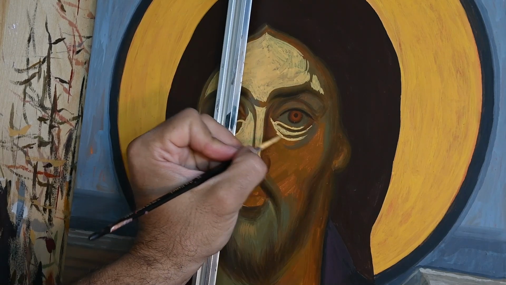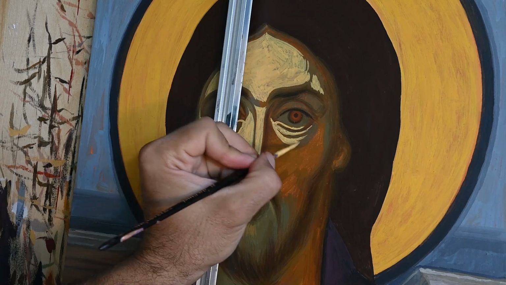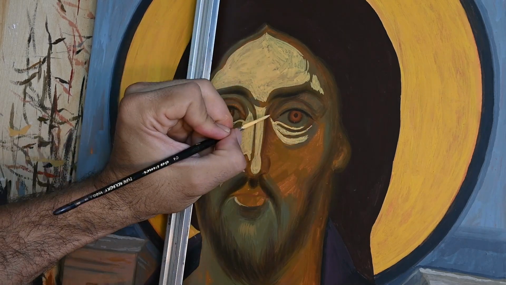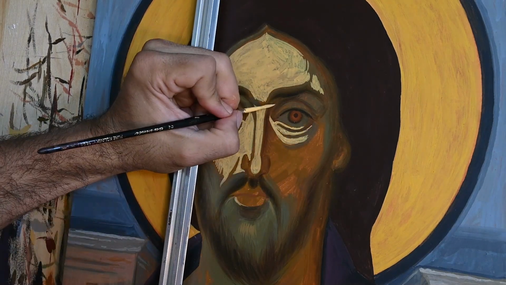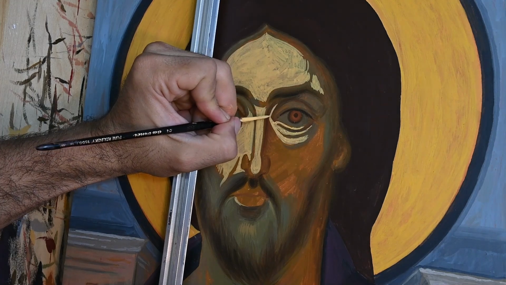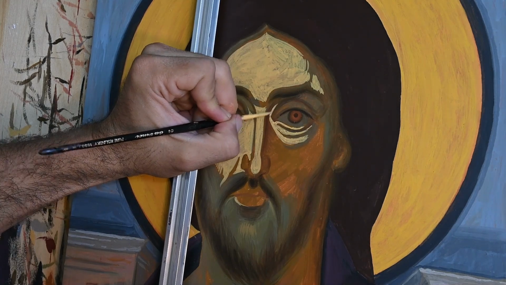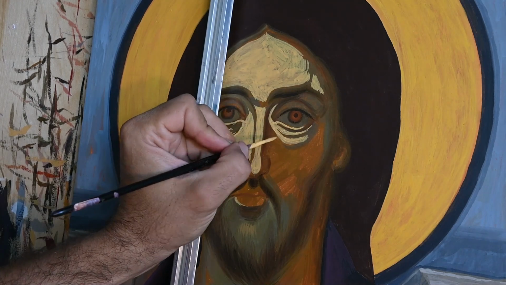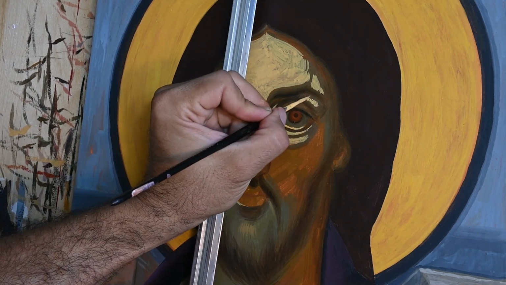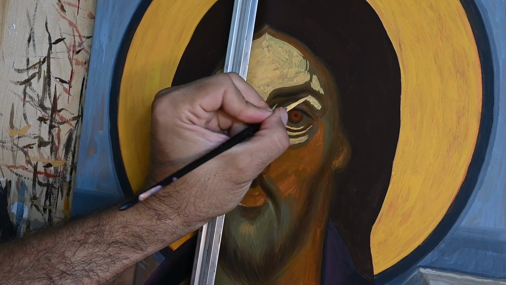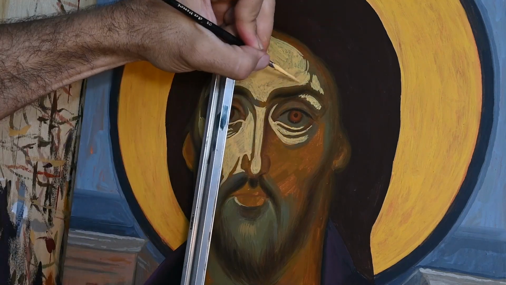This step is exciting to me. I hope it is to you too, as I see the volume appearing. It becomes much more. The face of Christ appears before me, and it's really, really interesting.